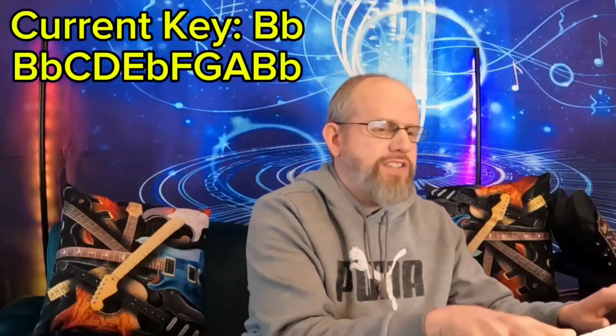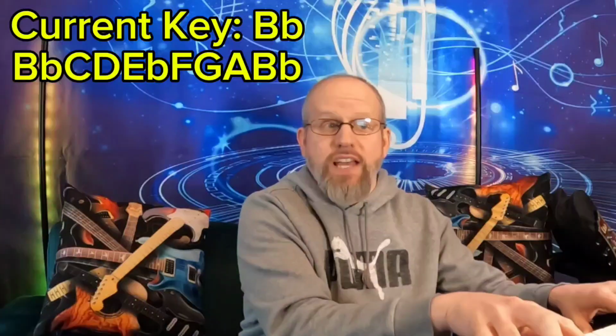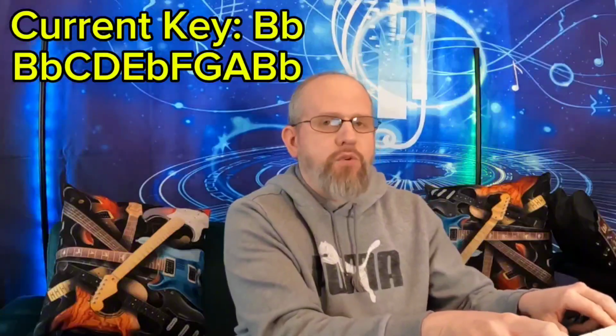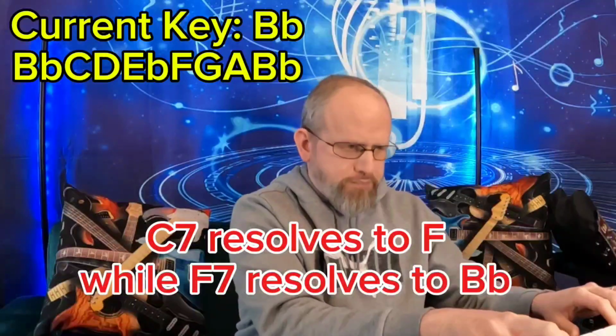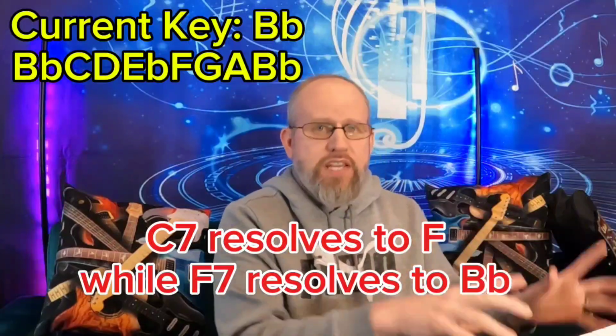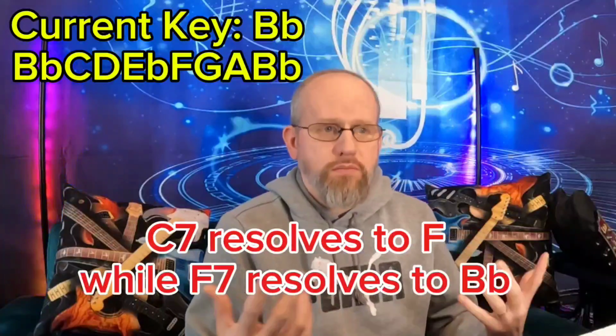So we're going from that C7 to the F7, which is also a dominant chord, and this happens to be the 5 chord of B flat. So the C7 is the 5 of 5, and then the F7 resolves itself to B flat.